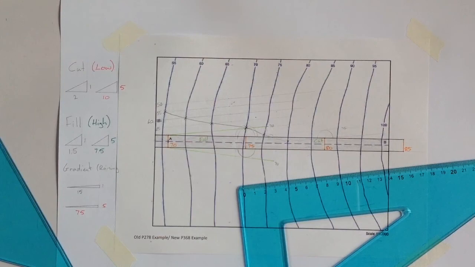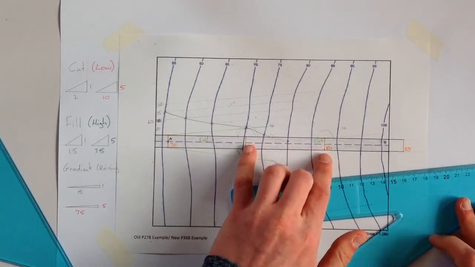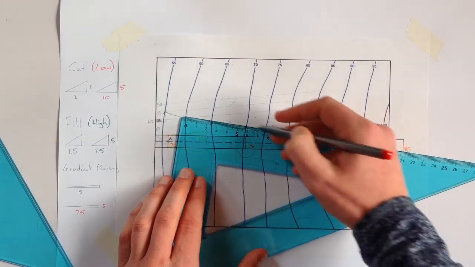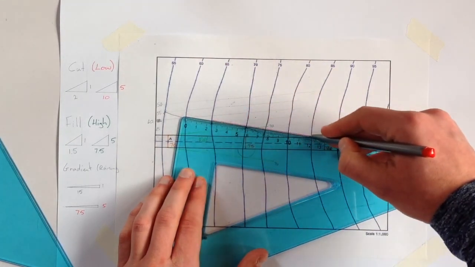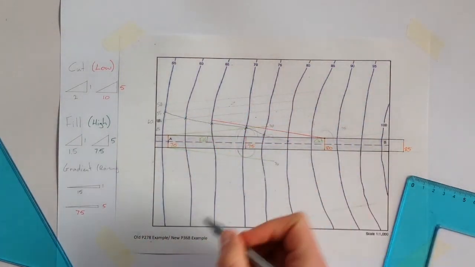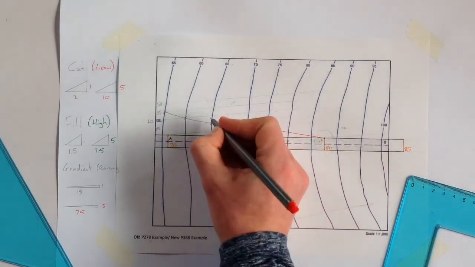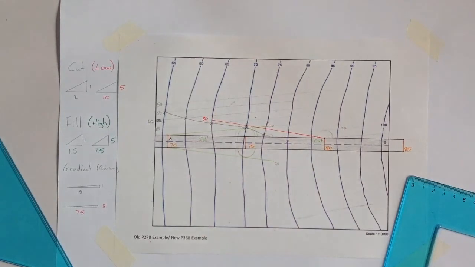As I say, it doesn't make any difference. And what I'm going to do then is join it back to the other end, because I'm working in this one. I'm going to join it back to this end here, and this gives me my angle for my cut. Okay, and because it's come from 80 here, that red line is at 80.